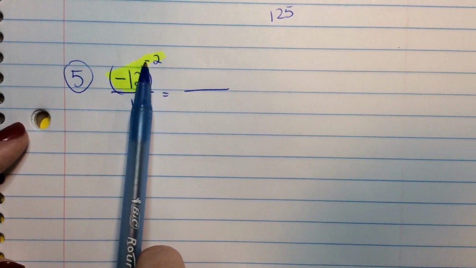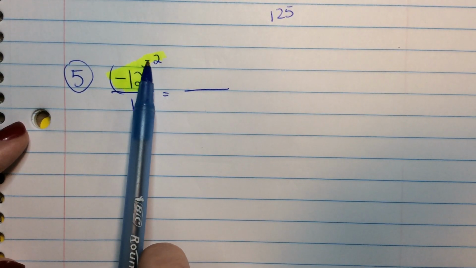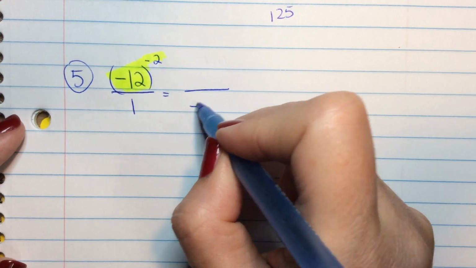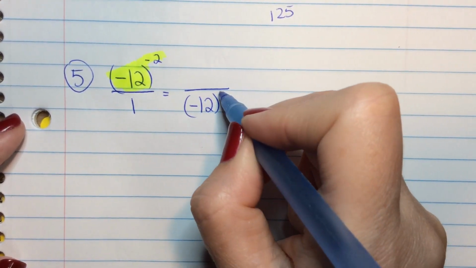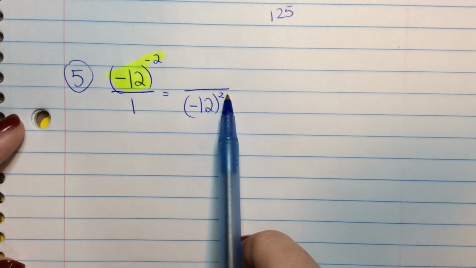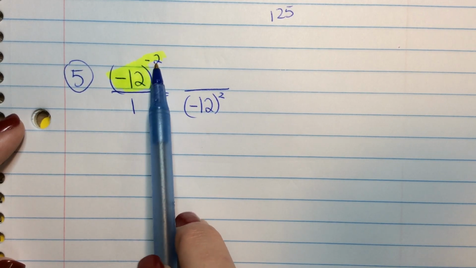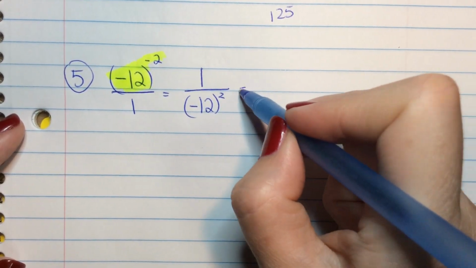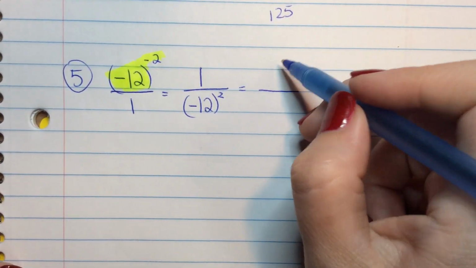But don't forget, the only thing that loses its negative is the exponent. So it's still going to remain negative 12, but now it'll be raised to a positive 2 instead of a negative 2. Then I keep the 1 on the top, and I work it out.